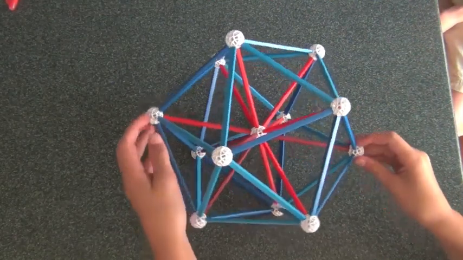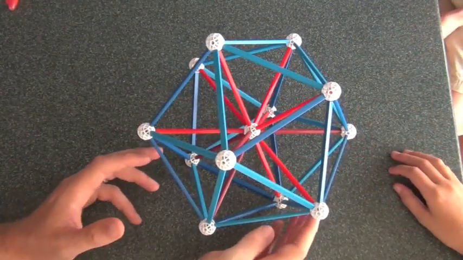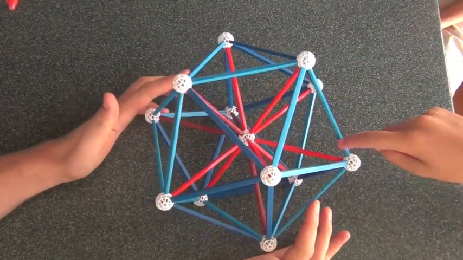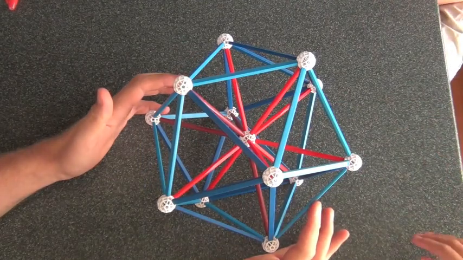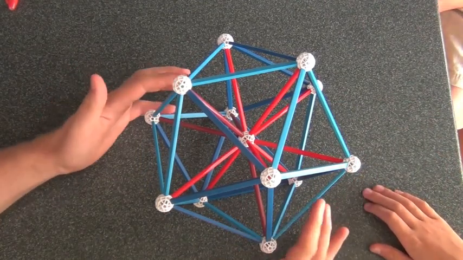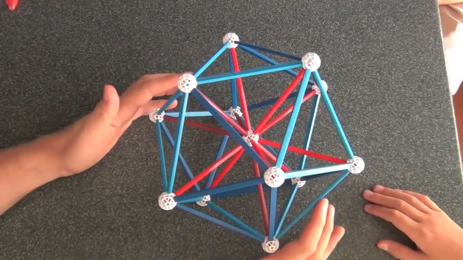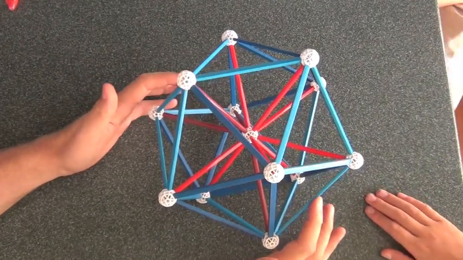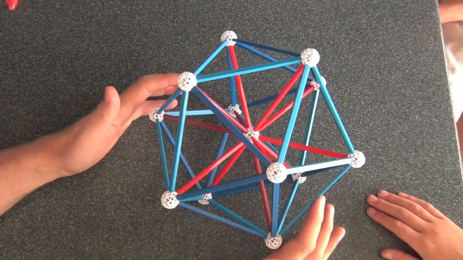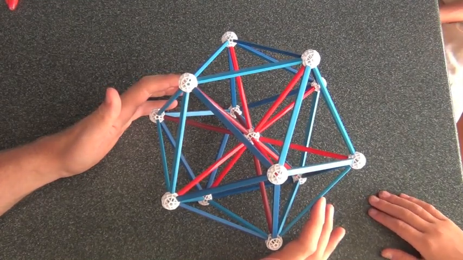Here, I will hold it just to keep it in the camera. We've got to find opposite edges. Since I made it like this, it's easy. It definitely helps to see the opposite vertices, and it helps to see the opposite edges too. So make sure you know what you're looking at, so that when we do the rotations, we don't get something that fools us into thinking it's the same.